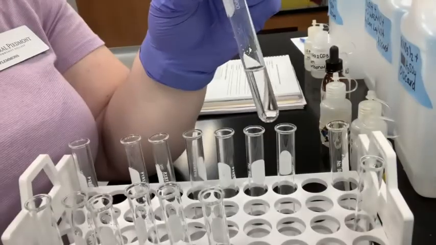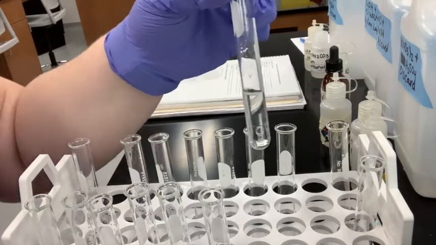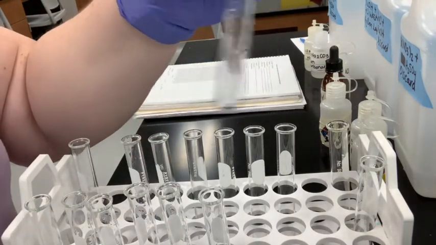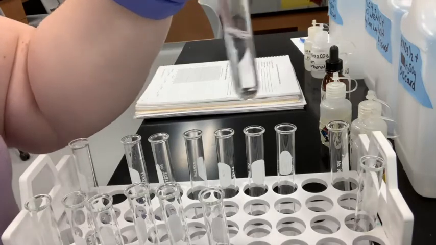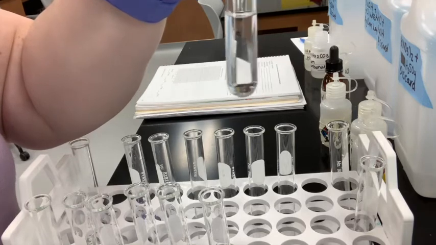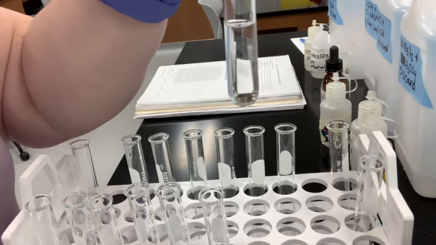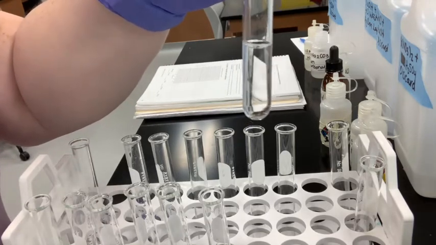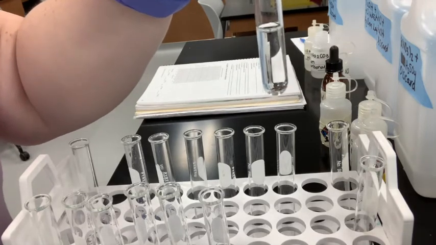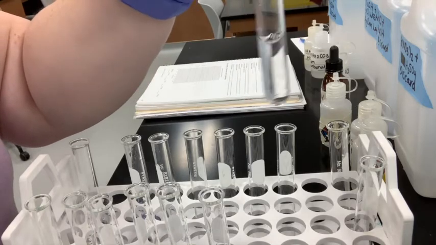Okay, so just the initial observation is I don't see anything changing. Let me shake it up a little bit, make sure that reaction happens. It just looks like one solution, nothing in there, no bubbles, no mixing, just 2 solutions. They must be soluble, there's no layers or anything.